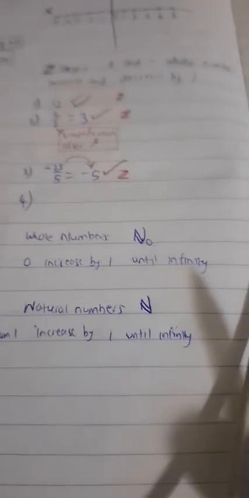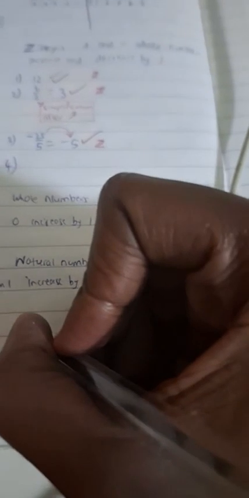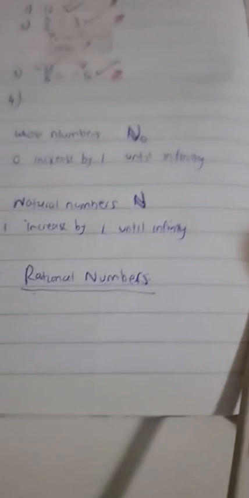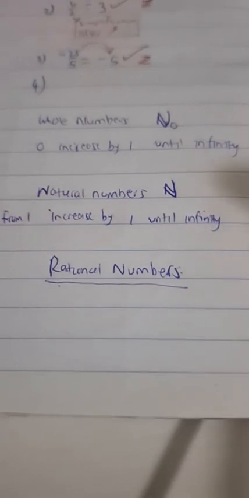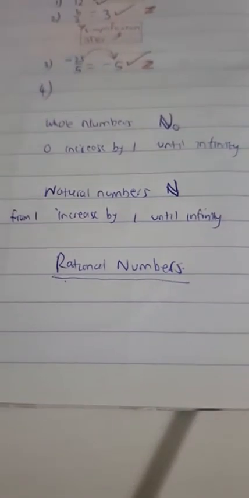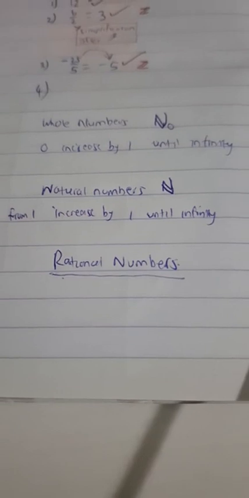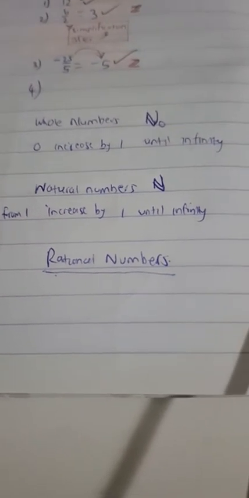Then what? Okay, we've got natural numbers, we've got integers, we've got whole numbers. Let's look at what are rational numbers. Let's see if we've got a working definition there. What are rational numbers, guys?